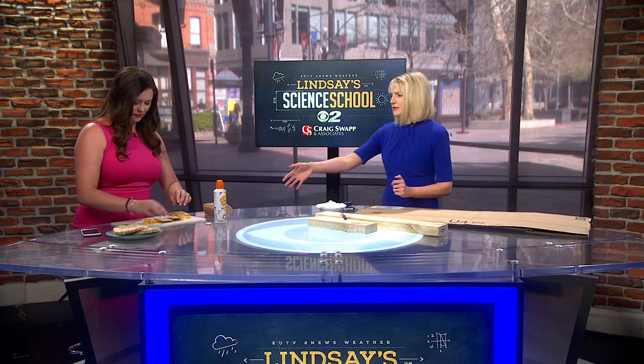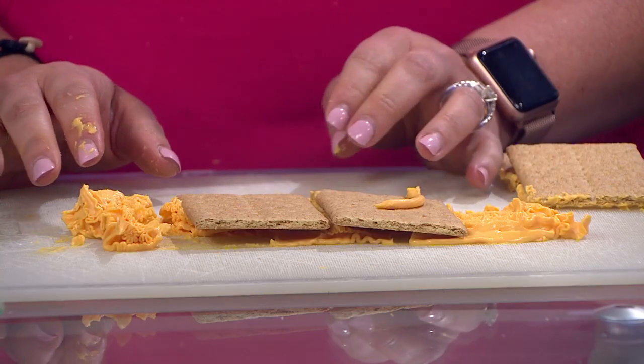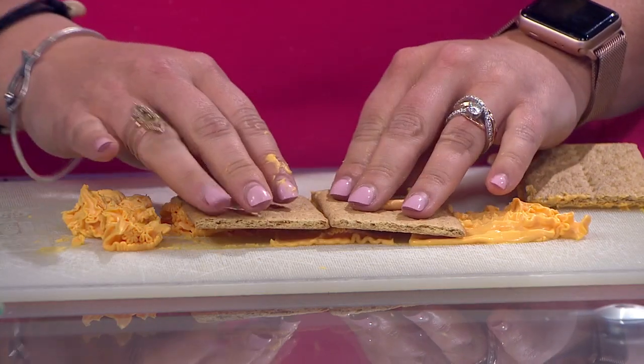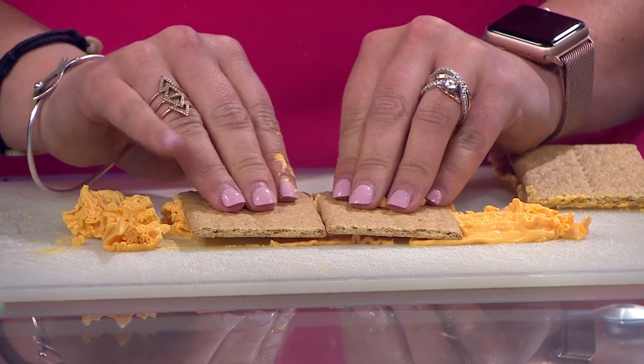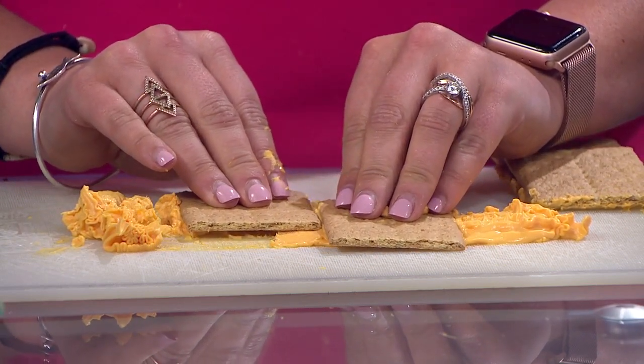Okay, reset those if you can. Just push them back together. You can get new graham crackers if you want, or we can just use two graham crackers. Yeah, just set those aside. Let's just use the little ones. Okay. Perfect.